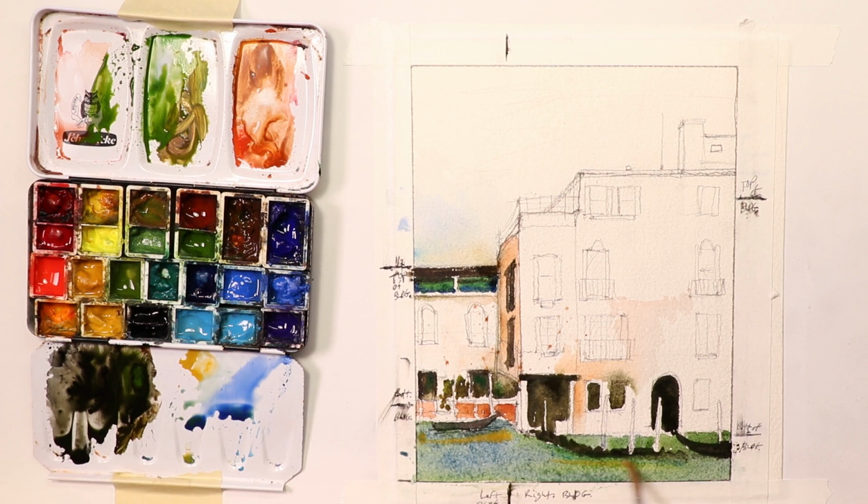Maybe a little bit of yellow ochre in there. Some reds in there too. We got the buildings above.